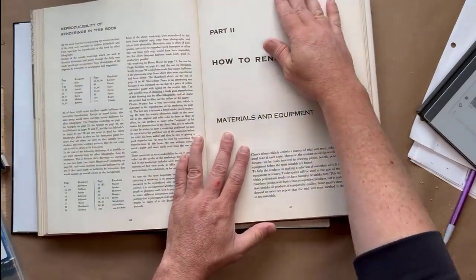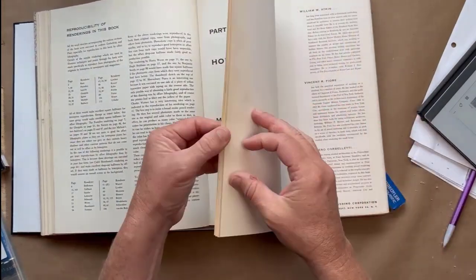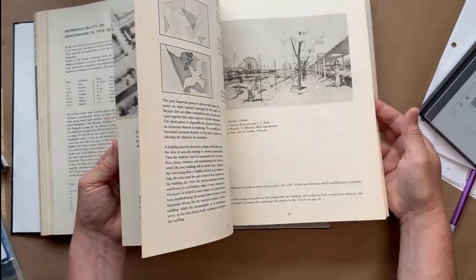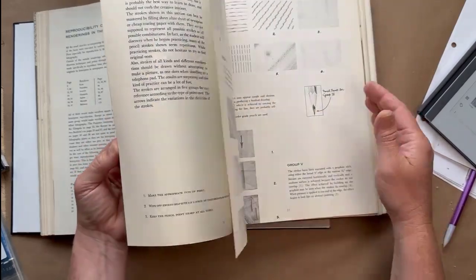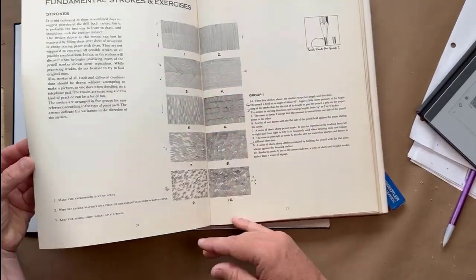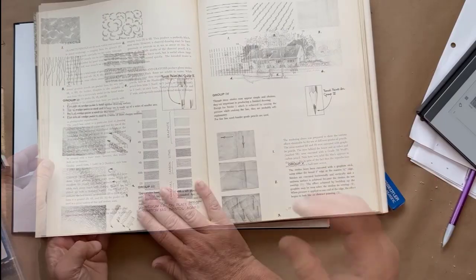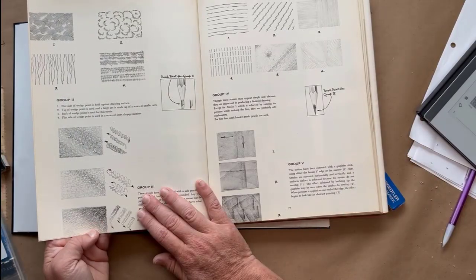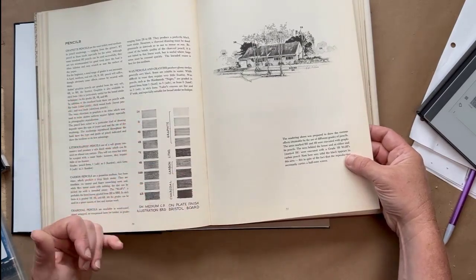We sort of get into materials and equipment. Part 2 starts to talk about technique, I believe. So I am going to start there. Yeah, that's exactly where we've got a series of techniques. So I thought I might start with our examples of just getting to know my leads.